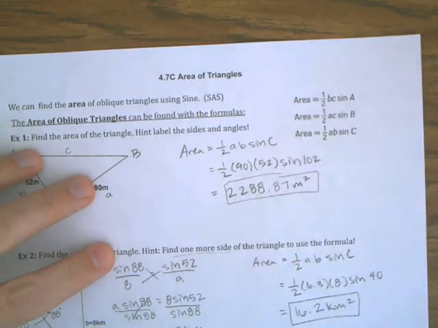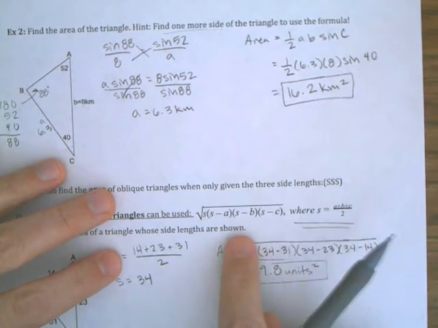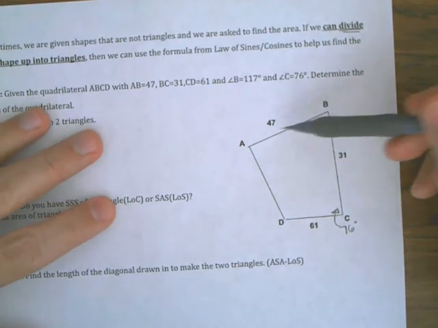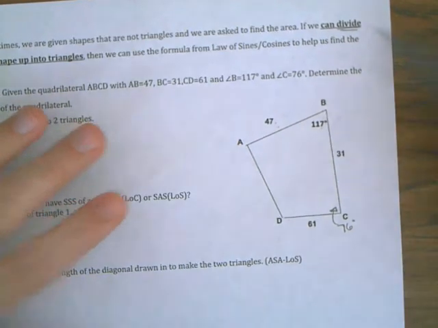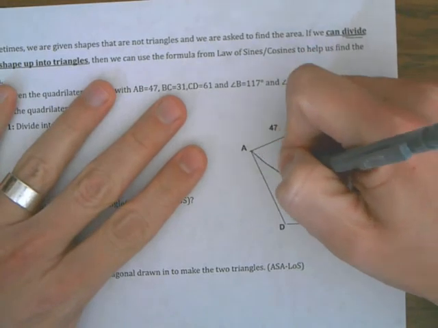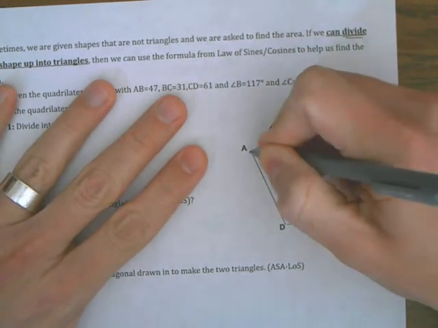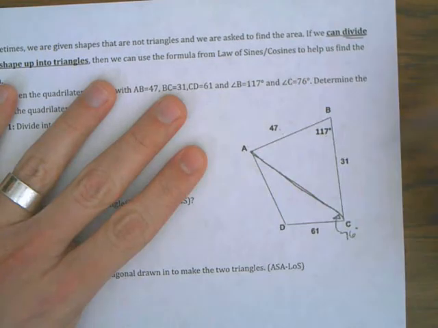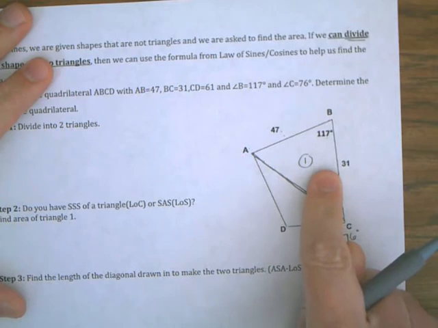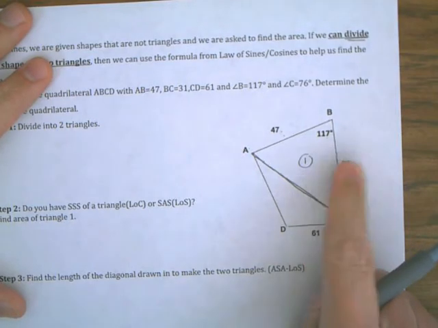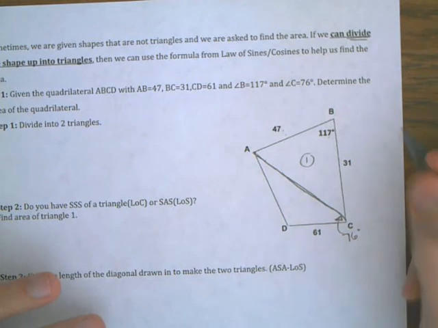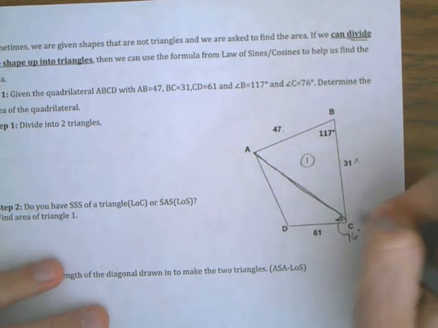I see that I've got 2 sides split by an angle here, so if I divide my quadrilateral into these 2 triangles like so, I can find the area of triangle 1, because I've got enough pieces here. So this would be side A, and this would be side C.